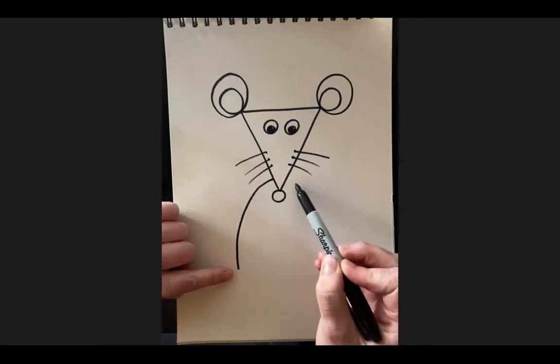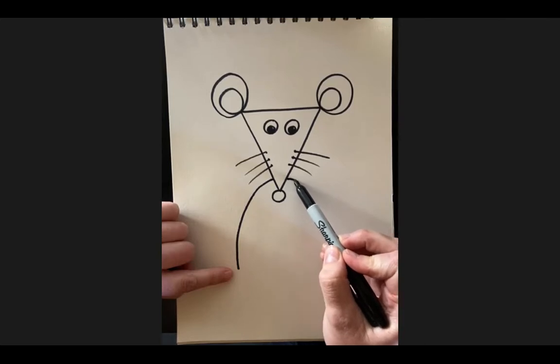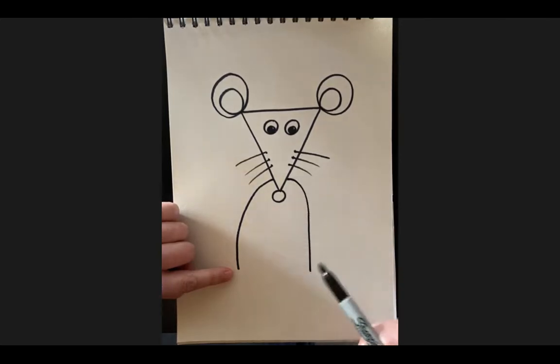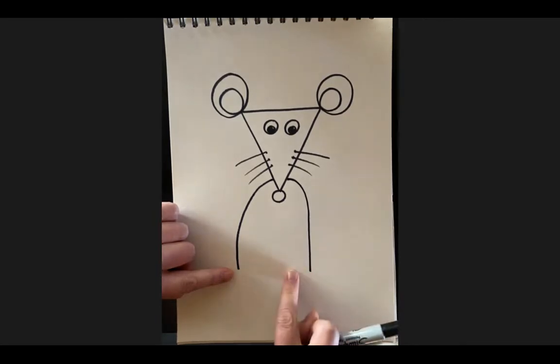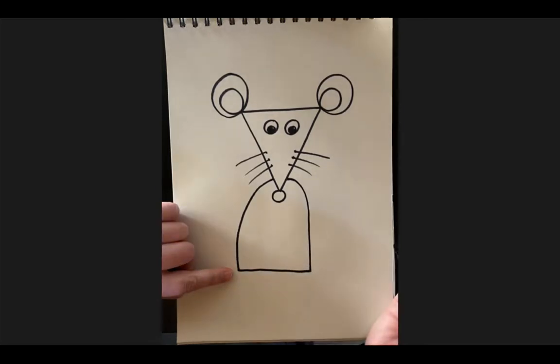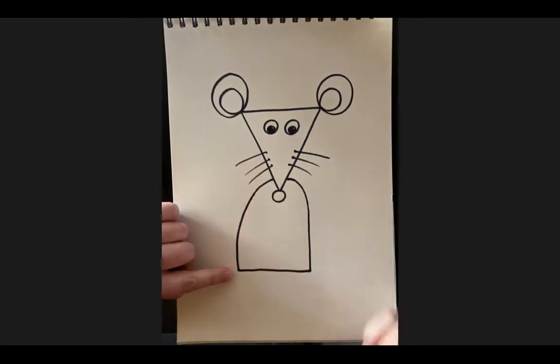On the other side, I'm going to do the same kind of line, just reverse it and go about the same distance to match this one. Now I'm going to go across and connect those 2 lines. It almost looks like a gumdrop or a doorway, right?